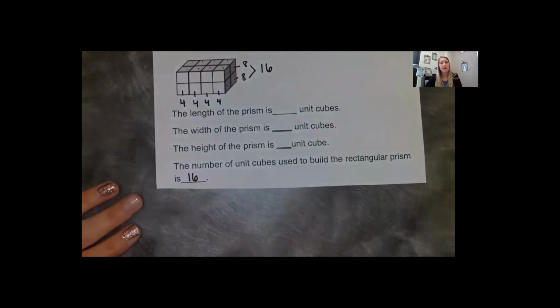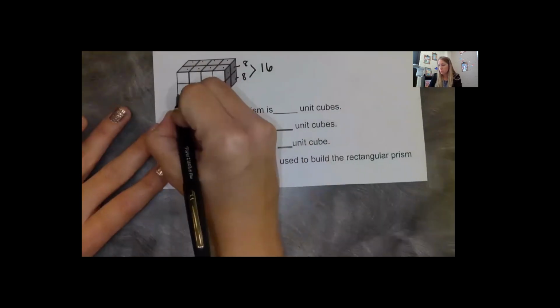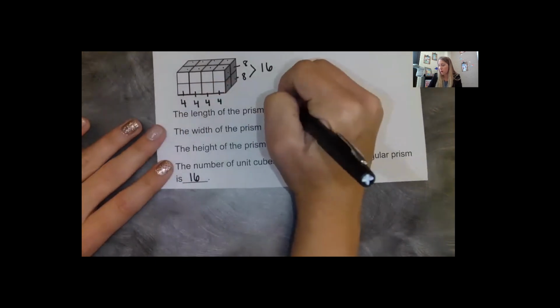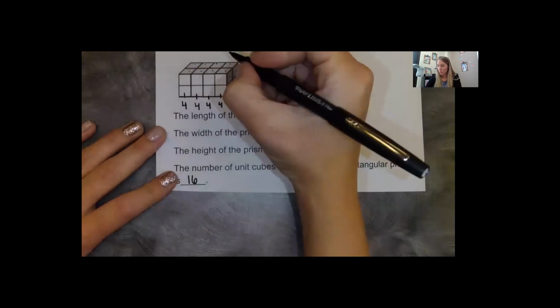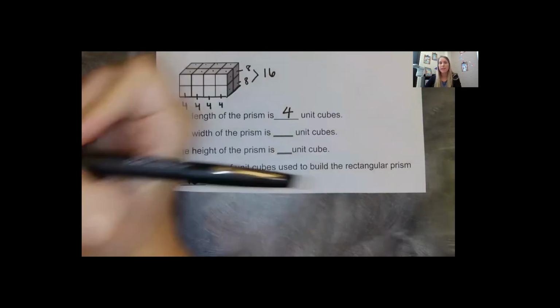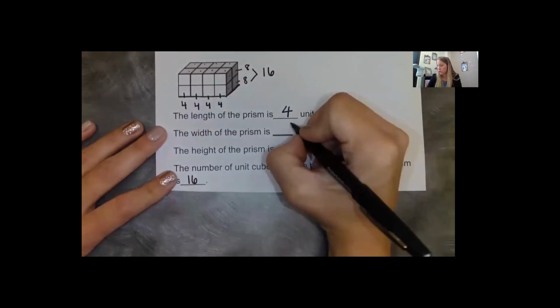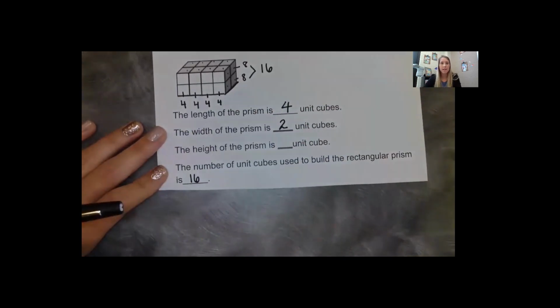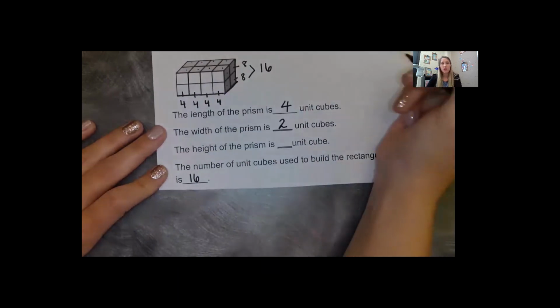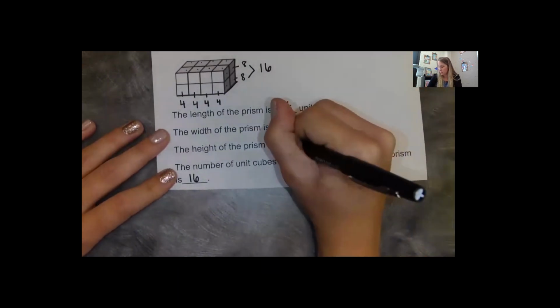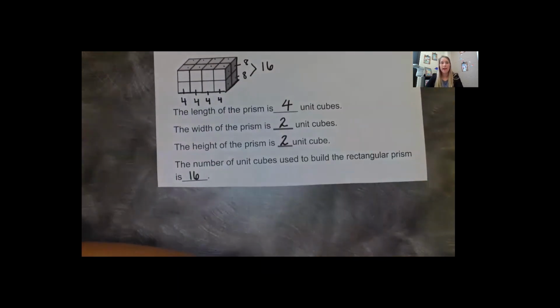What about when you identified the length of the prism? What did you say? Did you say it was 1, 2, 3, 4 unit cubes long? Good job. What about when you went for the width? Did you say it was 1, 2 unit cubes wide? And the height is 1, 2 unit cubes tall. Excellent work. Boys and girls, you did great work today.